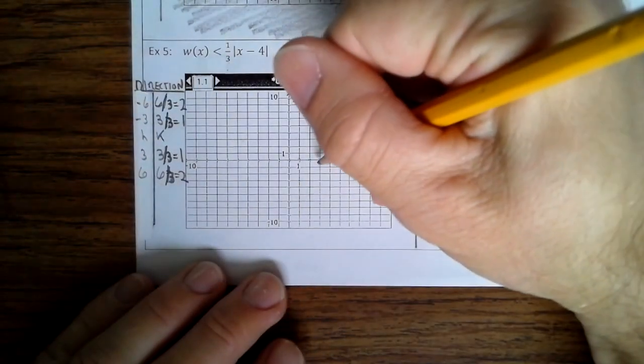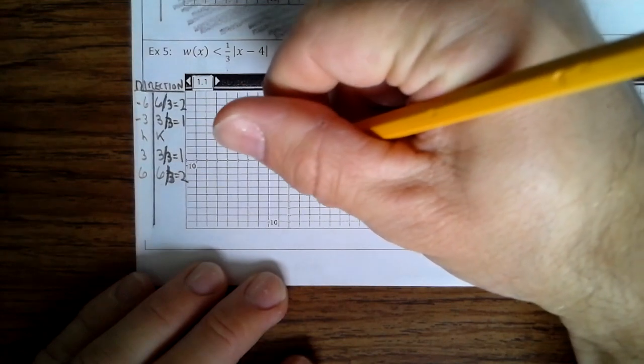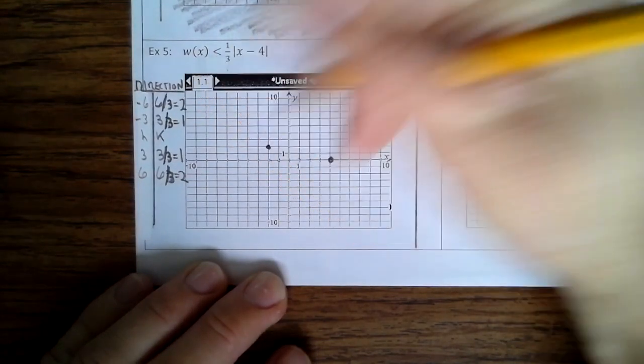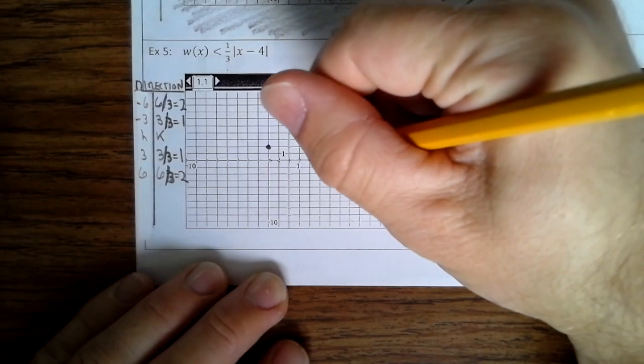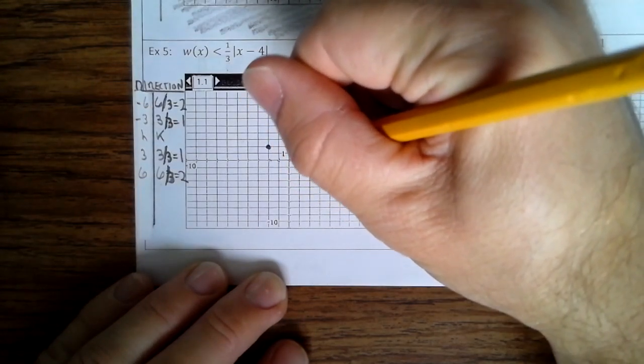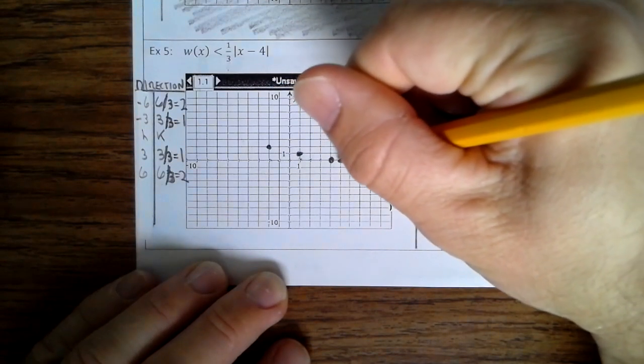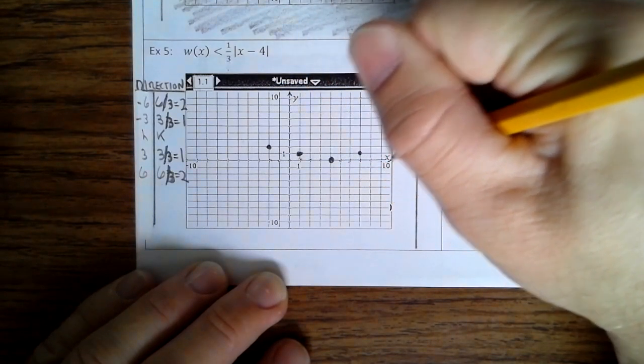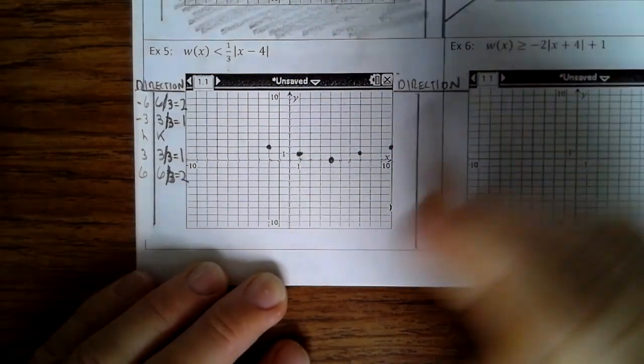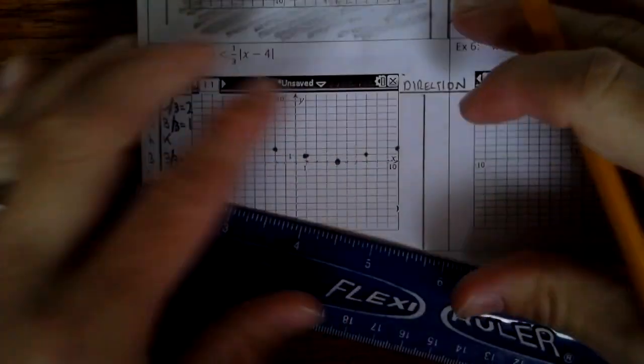So now our new directions are we go left 1, 2, 3, 4, 5, 6, up 2, left 1, 2, 3, up 1, right 1, 2, 3, up 1, right 1, 2, 3, 4, 5, 6, up 2. There's no line underneath, so it's a dashed line.